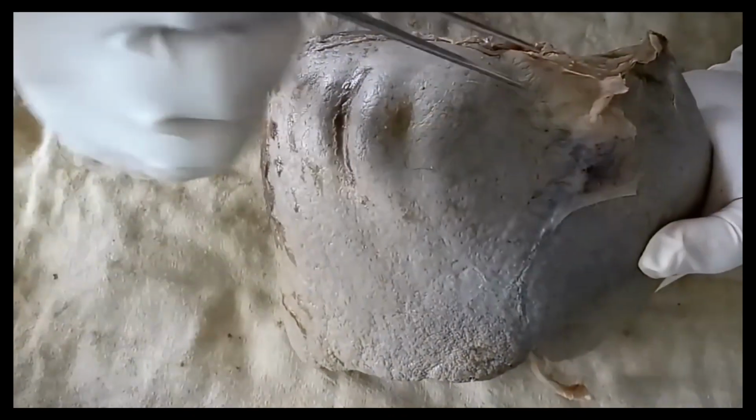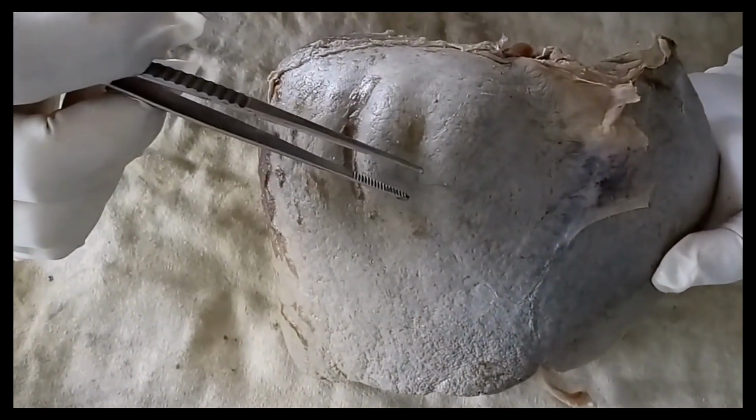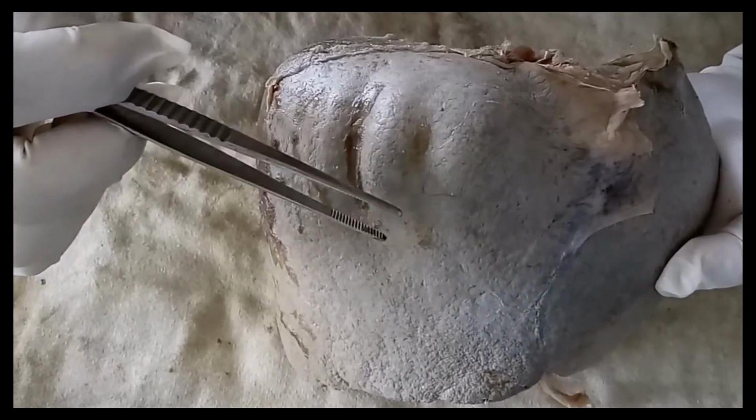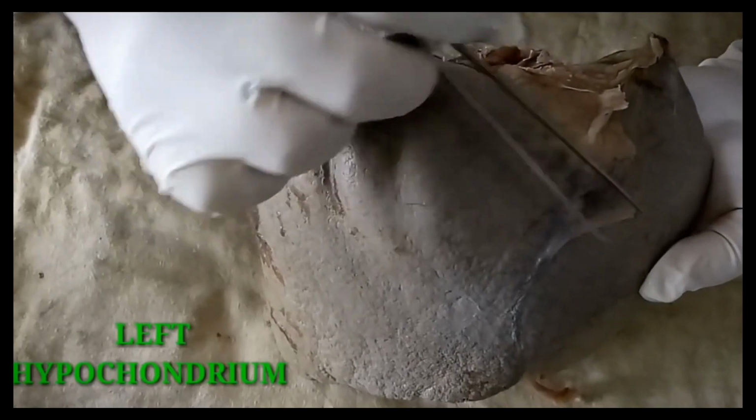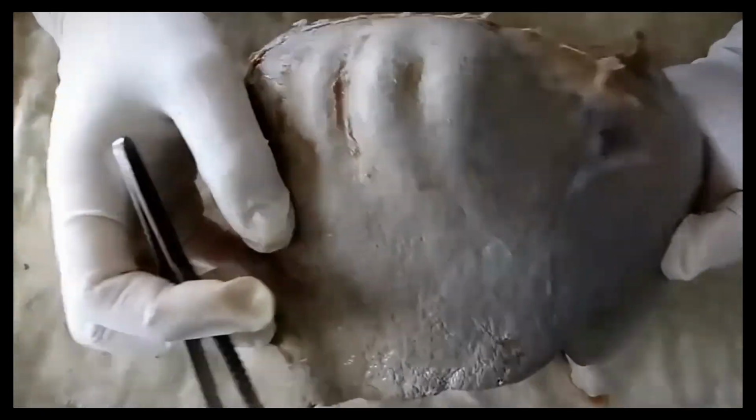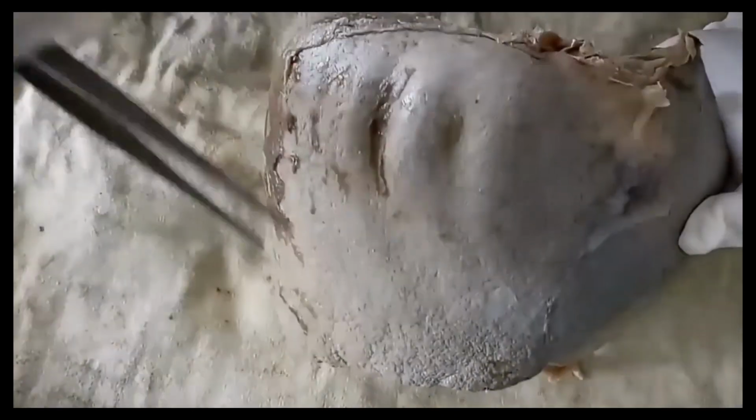This is the specimen of liver. The liver is a wedge-shaped organ which is situated in the right hypochondrium, epigastrium, and extends into the left hypochondrium. The liver has 5 surfaces.